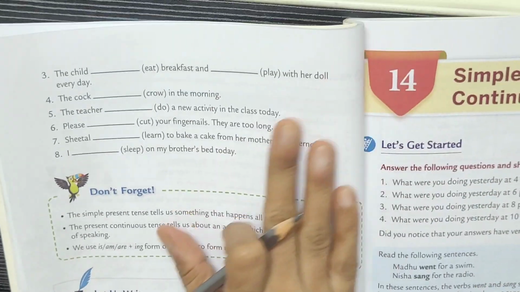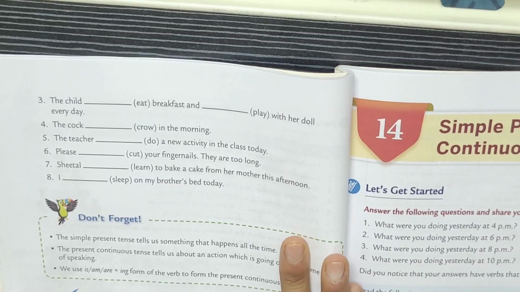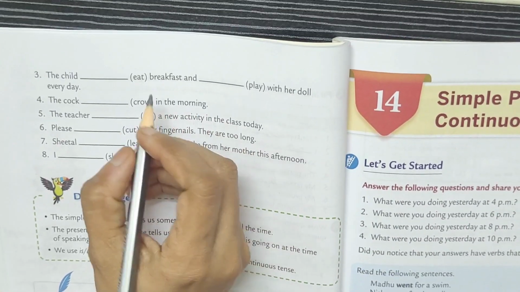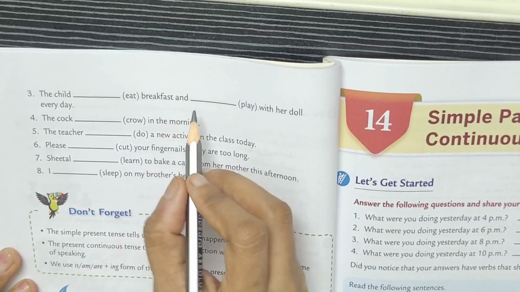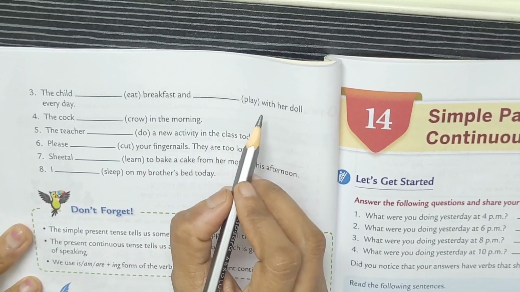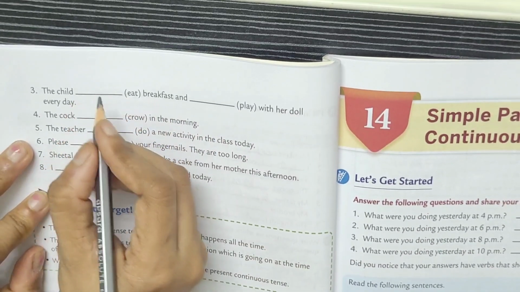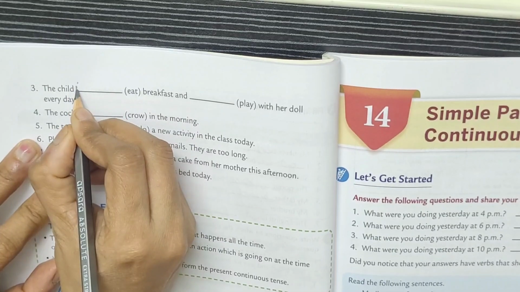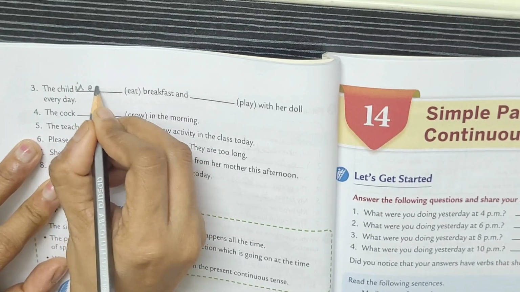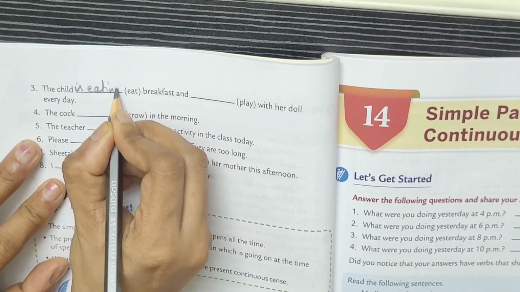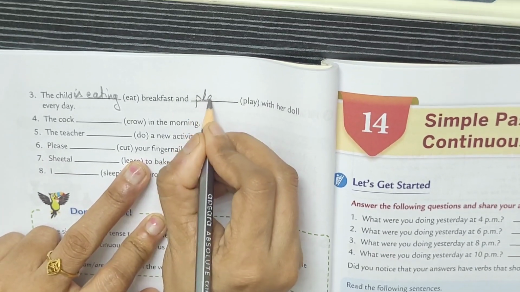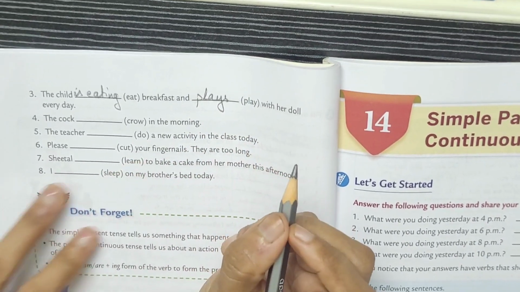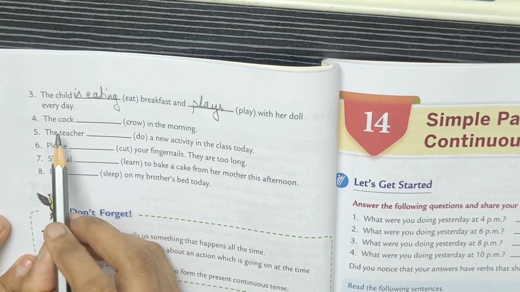Next. The child dash eat breakfast and dash with her doll every day. The child is eating breakfast and plays with her doll every day.